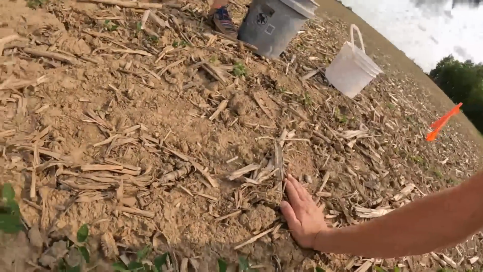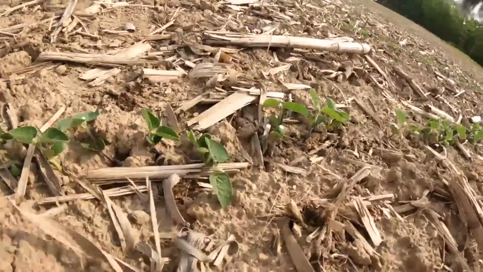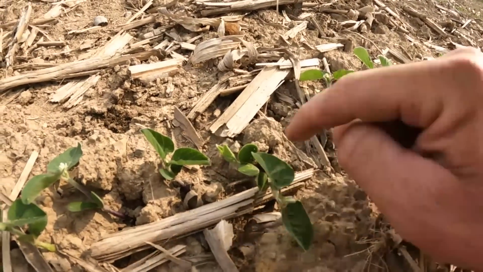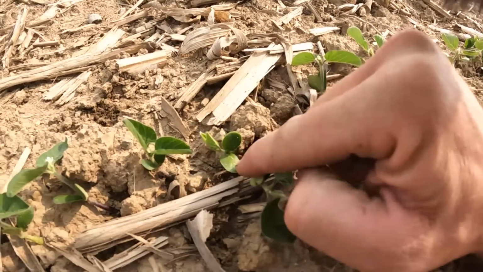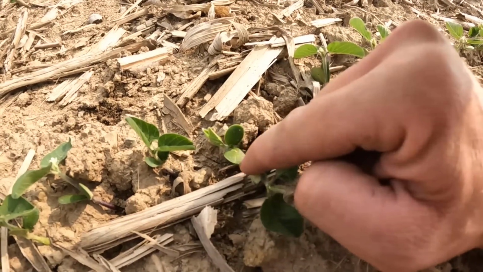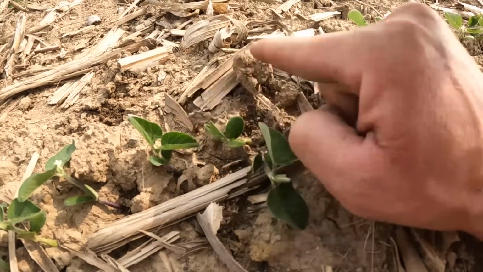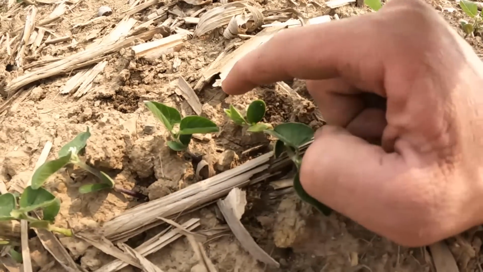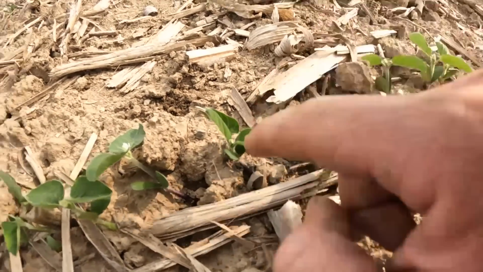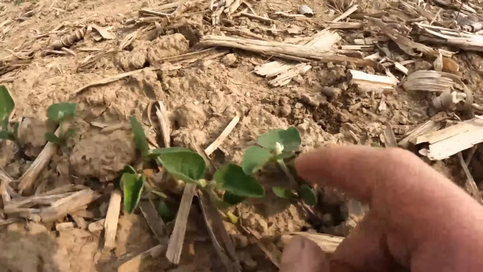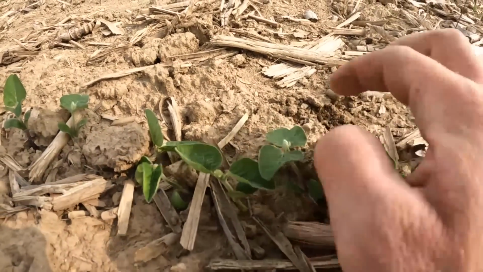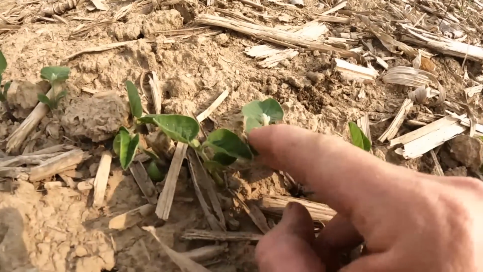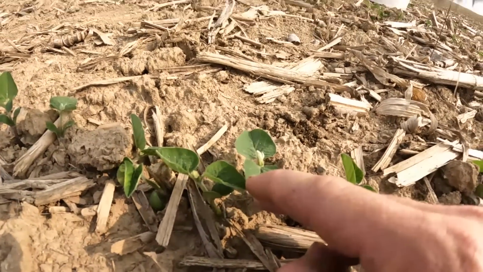So as we look at these here, you'll see on the bottom, this one here is a little bit later to emerge, and that one has just got the cotyledons opened up. They're nice and green. Those were the seed. That was what was actually planted in the ground, okay? And then we get these first leaves that come out, and that's what you can see on the rest of these. So these leaves here are our unifoliate leaves. The first set of true leaves that come out on a soybean plant.